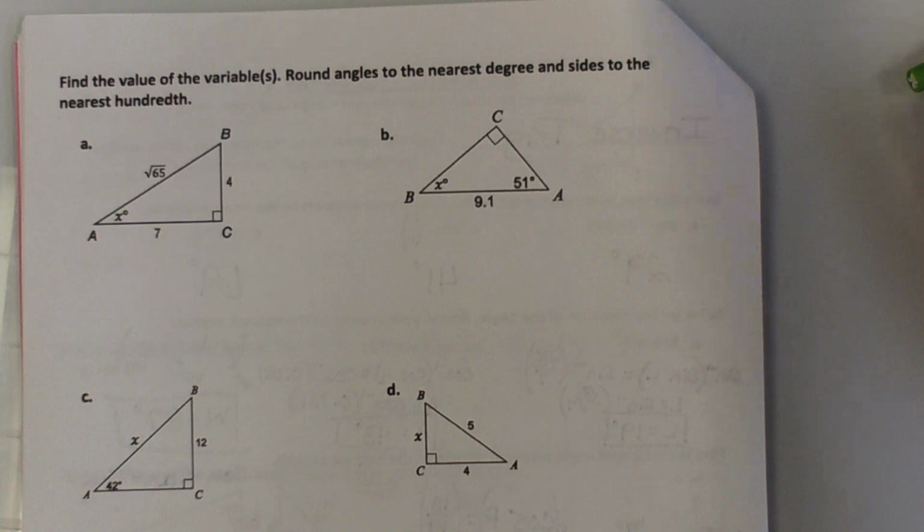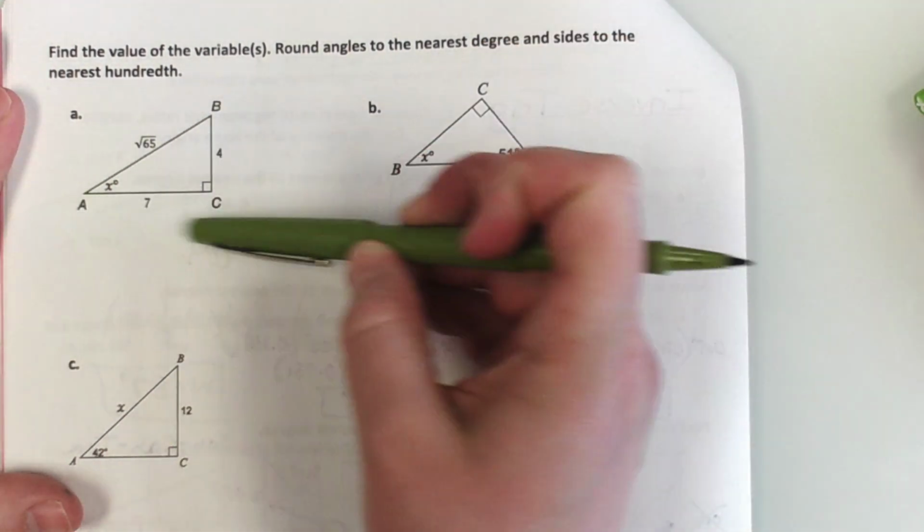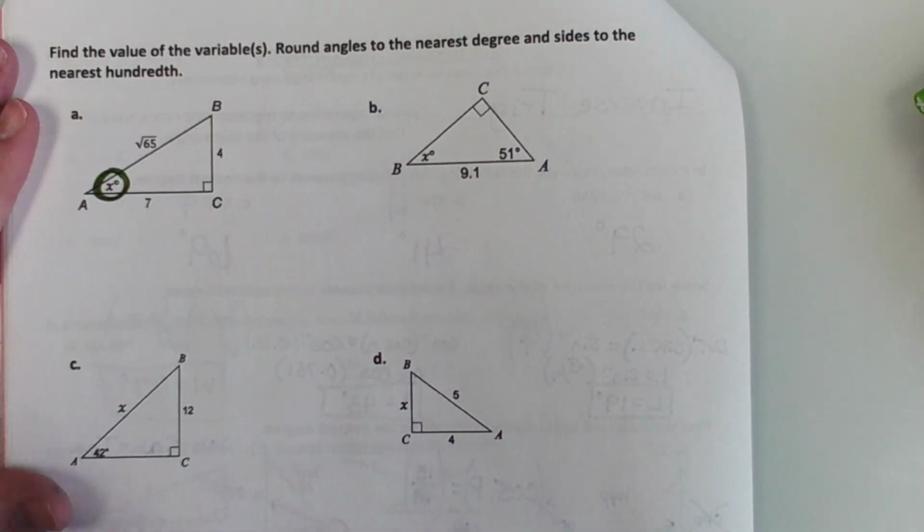As I mentioned earlier, the hardest part of trigonometry is actually mixing all of the things together. So, we're going to find the value of the variables. We're going to round angles to the nearest degree and sides to the nearest hundredth, which means now it's not only just trig inverse. Trig inverse solves for angles, but sometimes we're solving for sides. First thing you do is still that angle of focus. In this case, which angle makes sense as the angle of focus? The one you're trying to solve for. That's the variable, x.